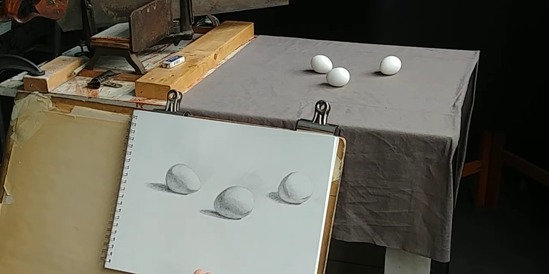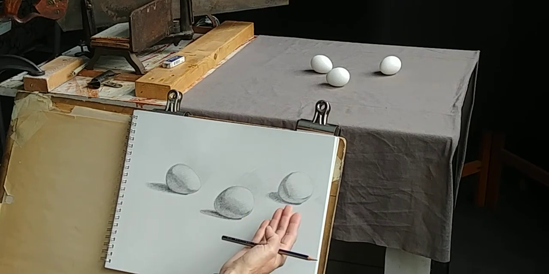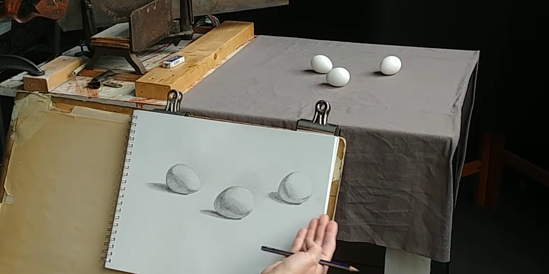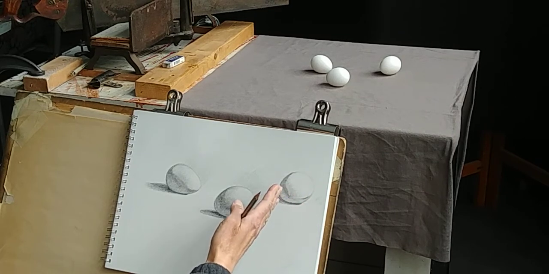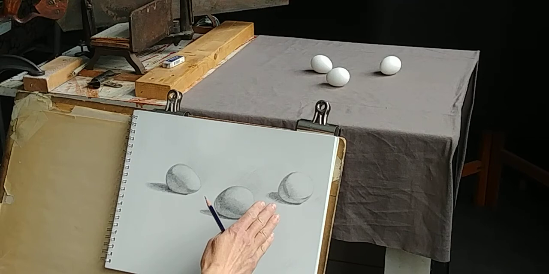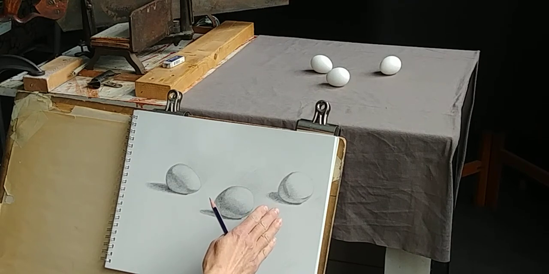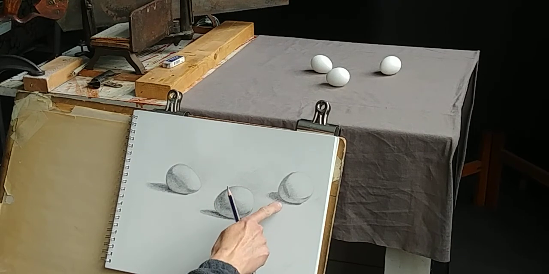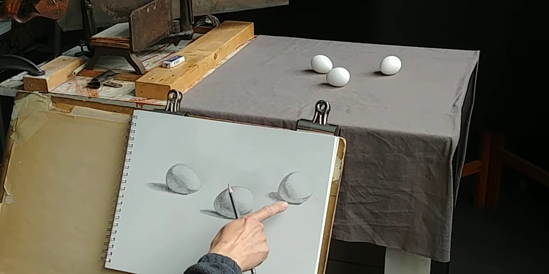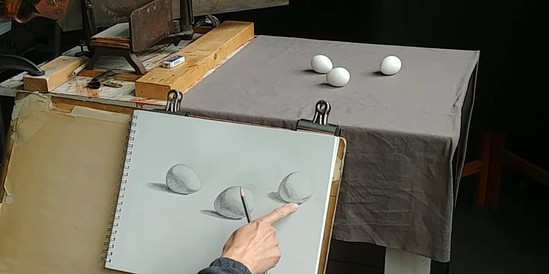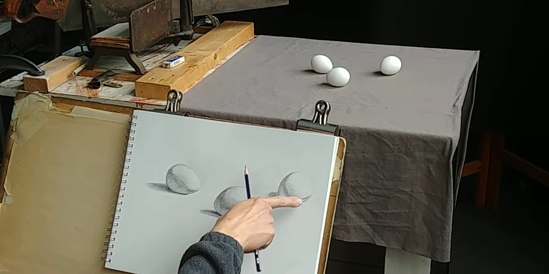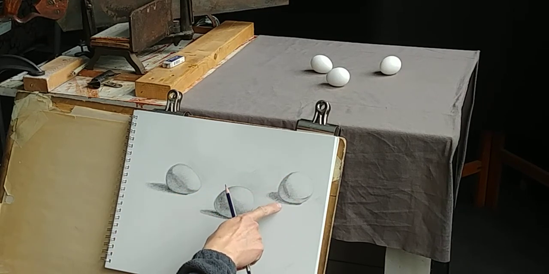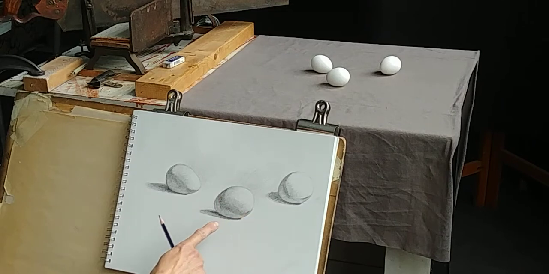Now, let's look at my drawing here. This egg to the right is closer to the light source, and it's also pointed towards me 3/4. So what you'll notice is that this shadow is closer to the egg. It's wider because that point is coming towards me. The egg is foreshortened. Okay, see how that cast shadow differs?